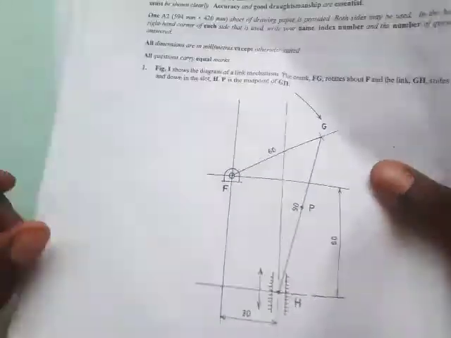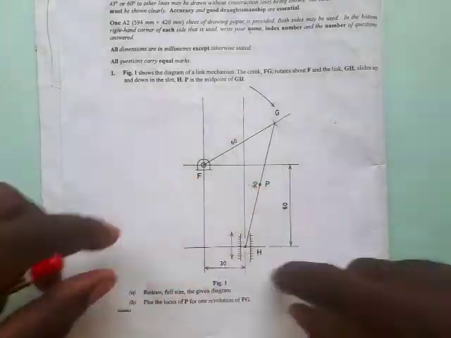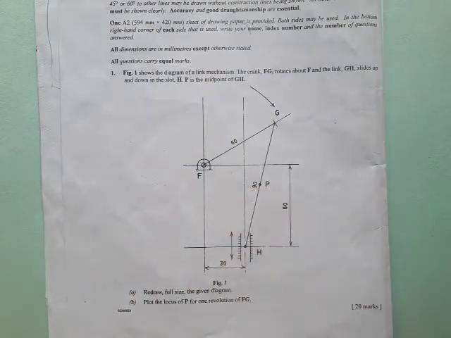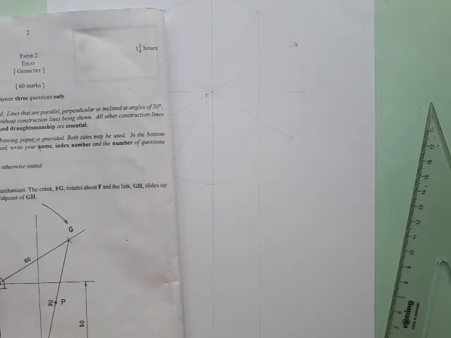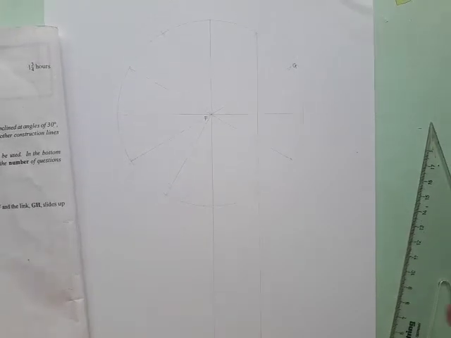So what I'm going to do is reproduce this whole system here on my paper. Now let me quickly do that, then I will explain how I did it, to keep this video short. All right, so here we have it.